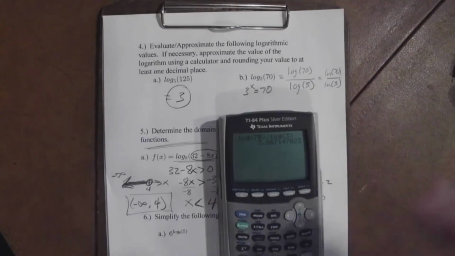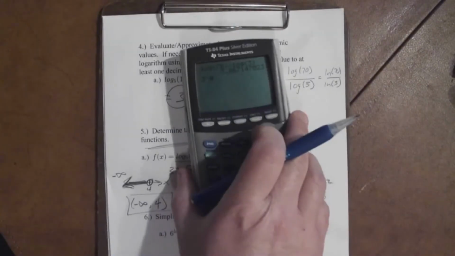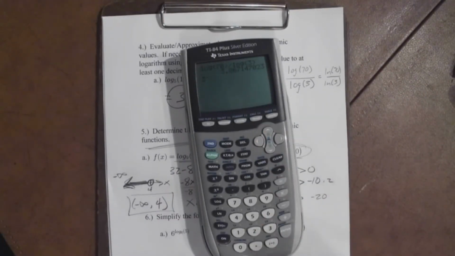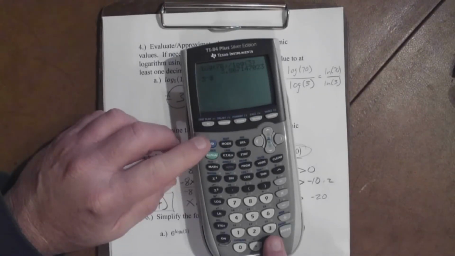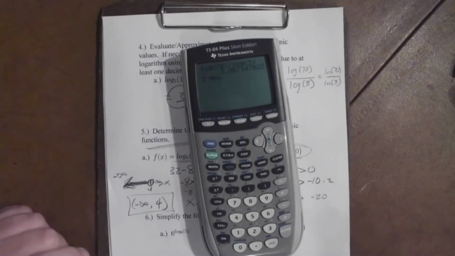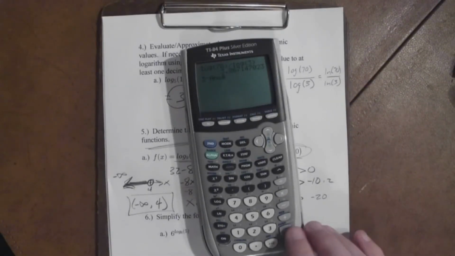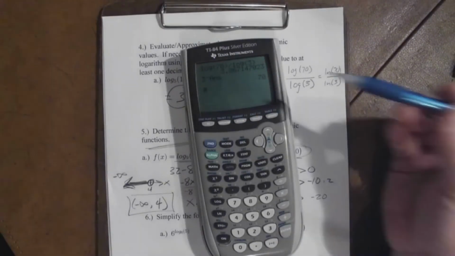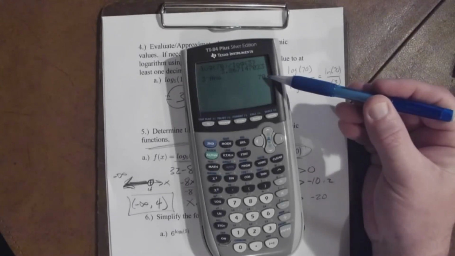All right? We could take note of that. 3 raised to the power. I use the caret key to do our power. And then if I did the minus has an answer, we can bring back the answer here. So 3 raised to that previous answer gives me the value of 70. All right?